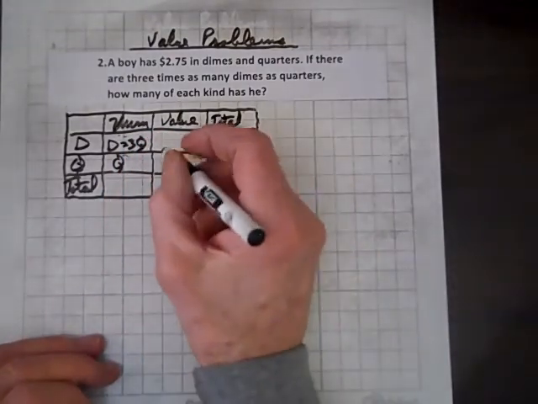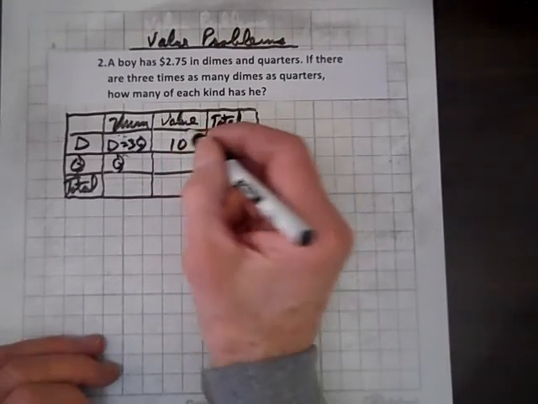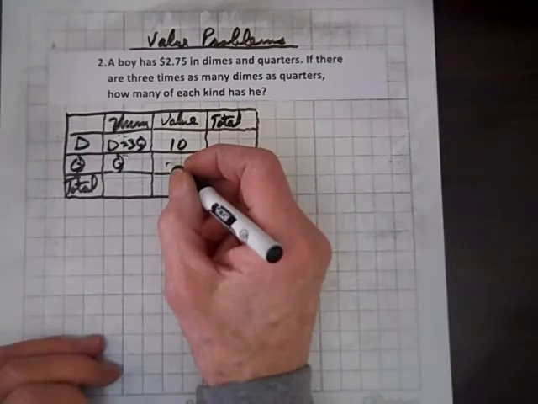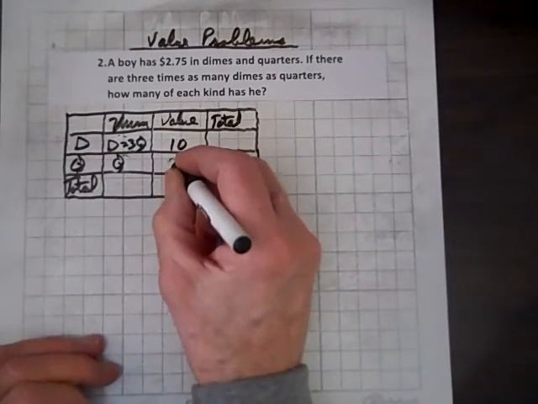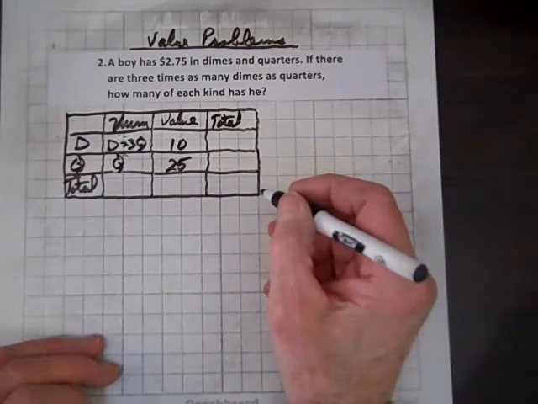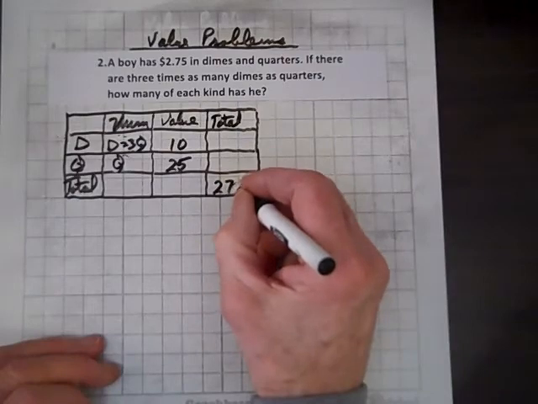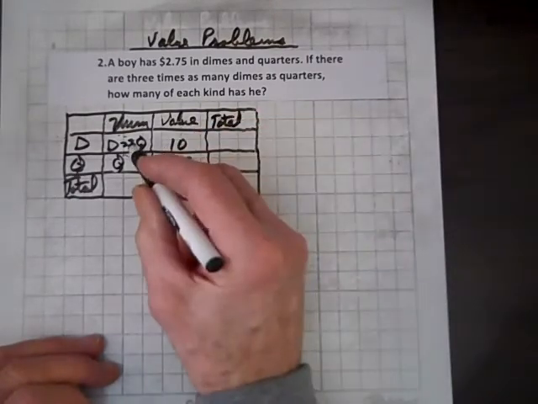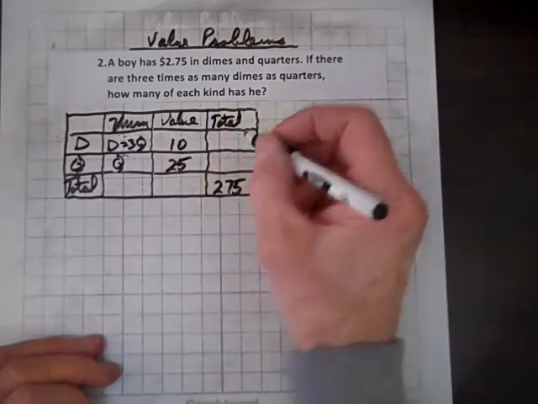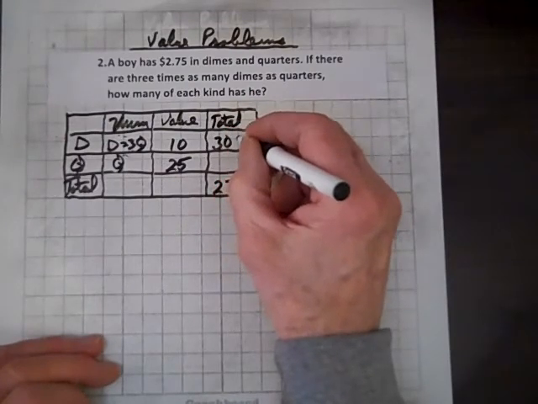And what's the value of a dime? Well, it's 10 cents. And we'll deal in cents so we don't have to deal with decimals. The value of a quarter is 25 cents. And what's the total amount of money he has? Well, it's 275 cents. And so the product of 3Q and 10 is 30Q.